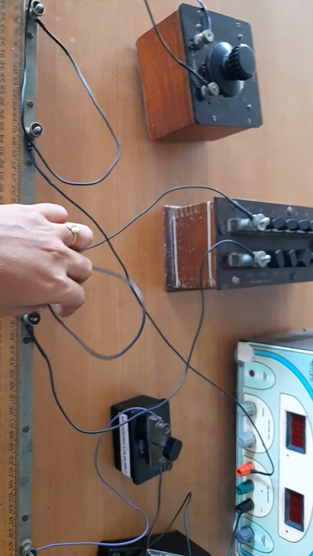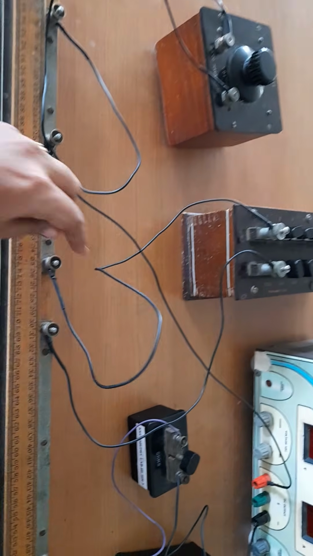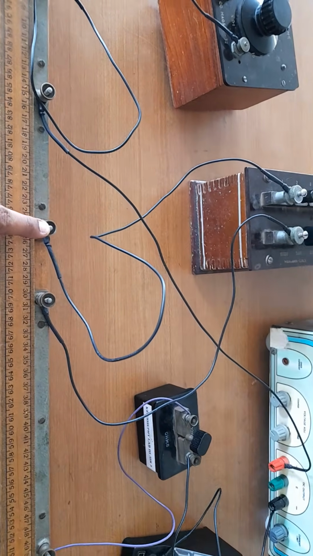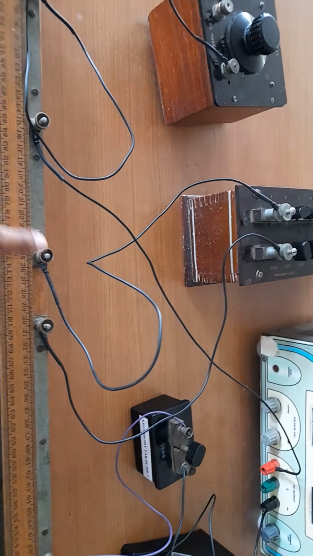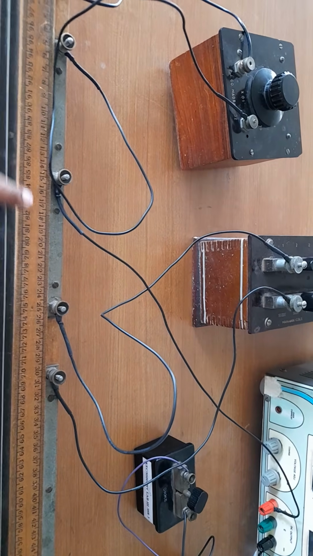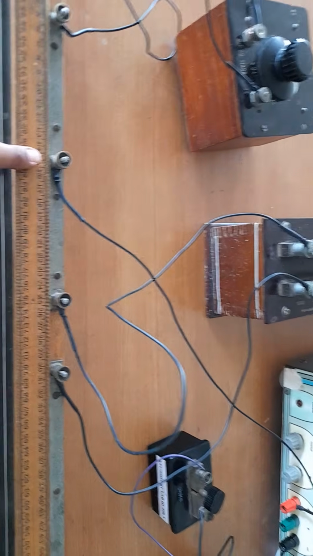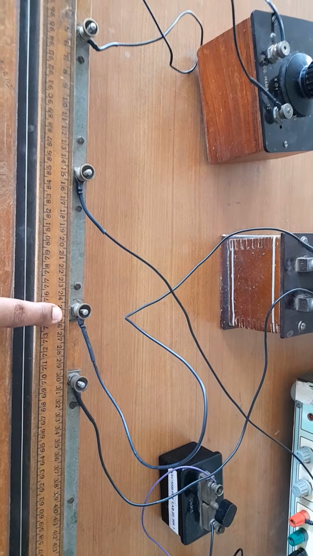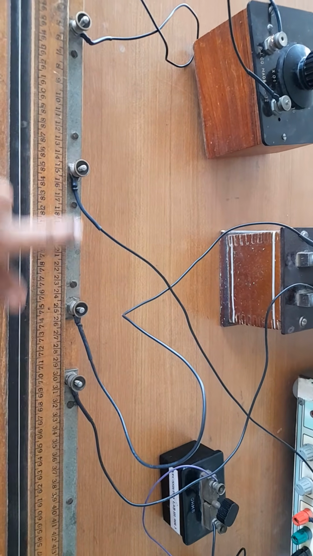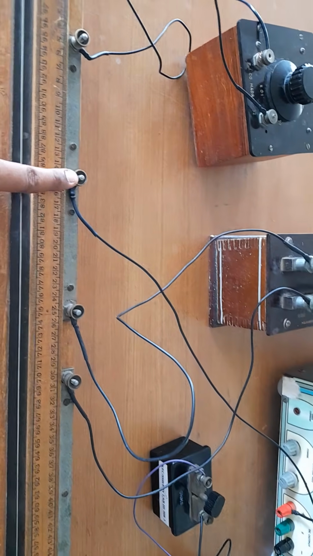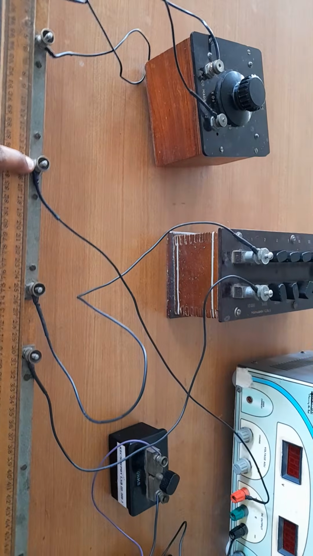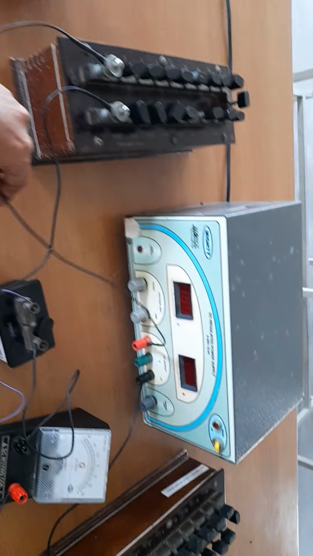But in this apparatus, we have another single terminal near this pair of terminals, and there is a connection in between these two. So from this single terminal, we can make a connection to the battery positive.